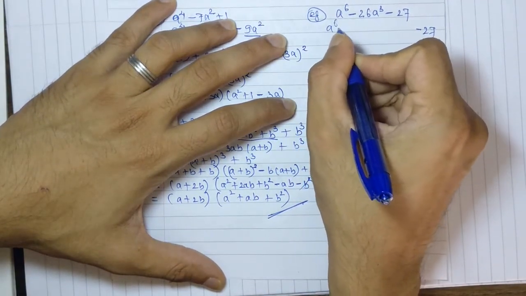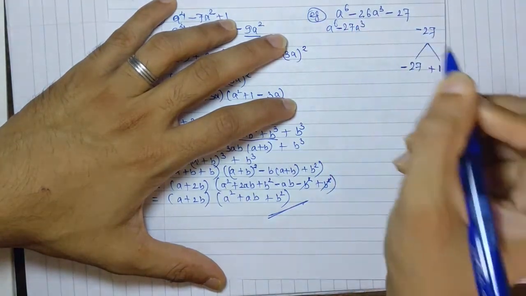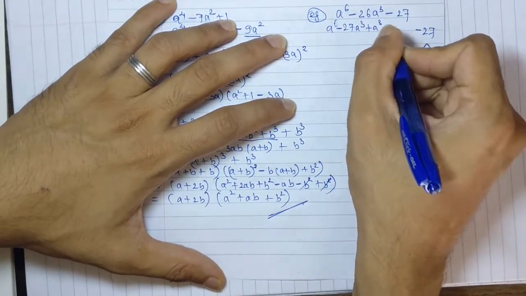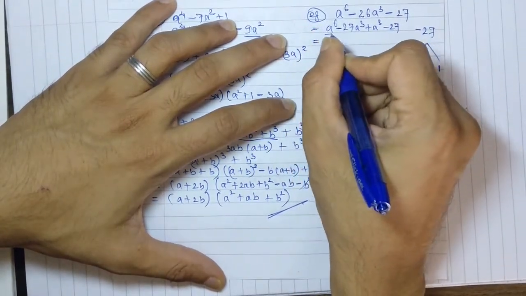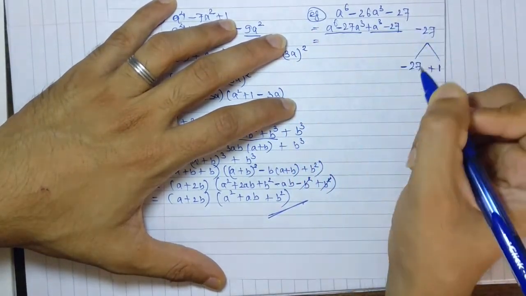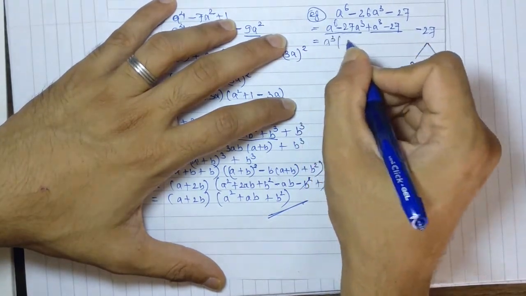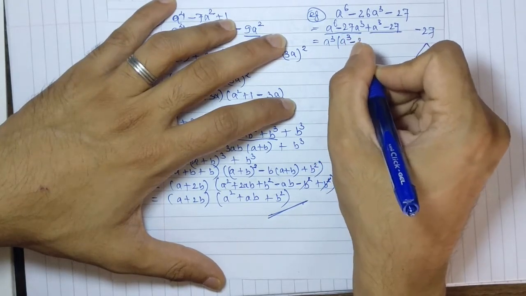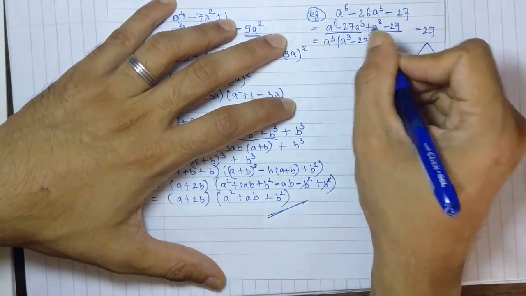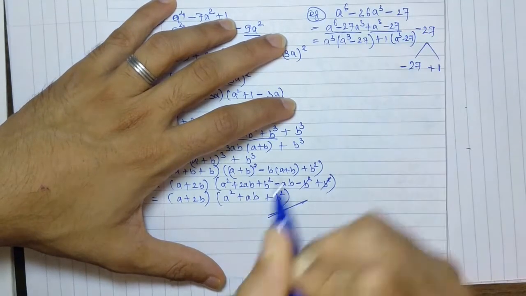So a raised to 6 minus 27 a cube plus a cube minus 27. What is common? Okay, here a cube is common. What will be left inside? a cube minus 27, plus nothing is common, so 1 a cube minus 27.